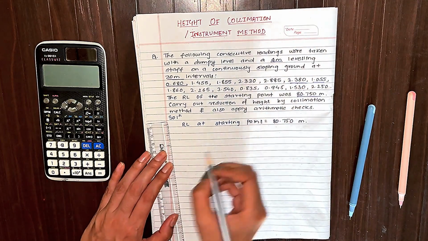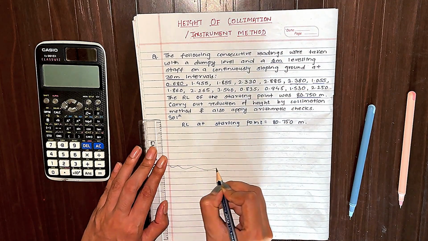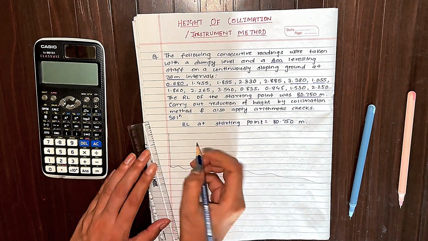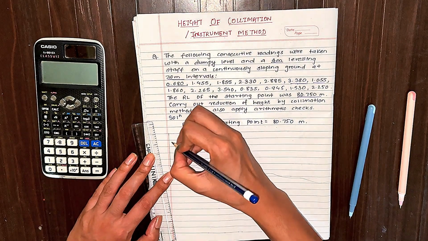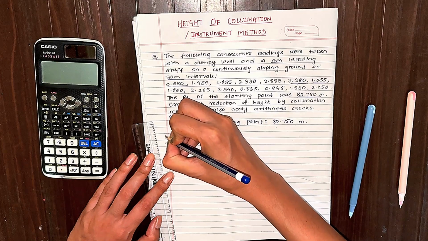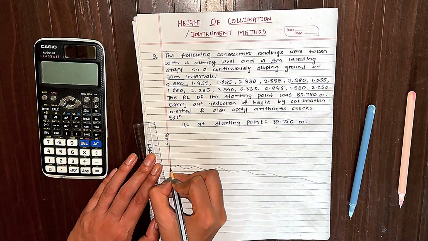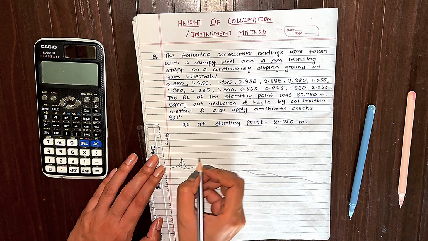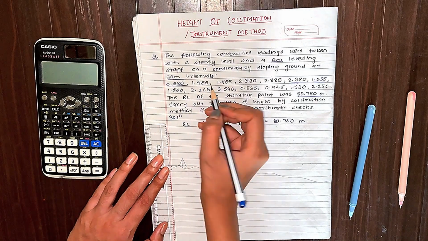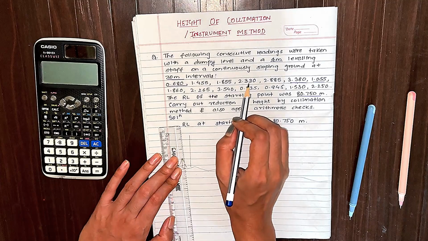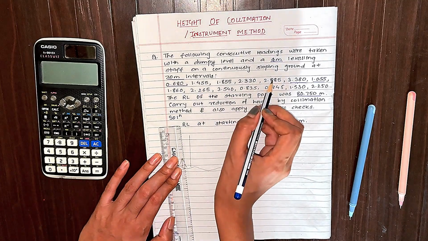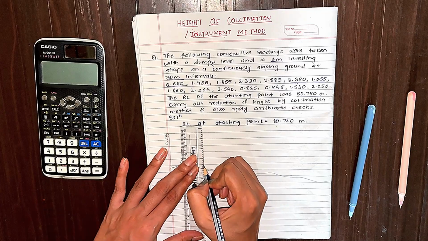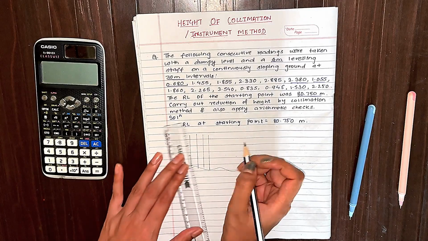Since this is a sloping ground, this must go like this. The first reading here is 0.680. This is an auto level, and the second reading here is 1.455. These are the intermediate readings. 1, 2, 3, 4. Four of them here are the intermediate readings.